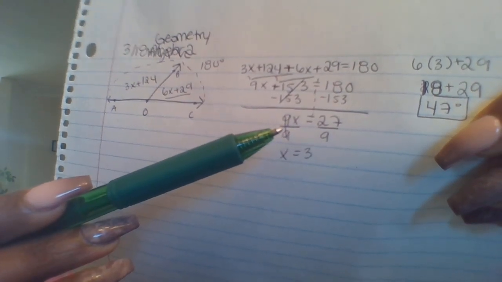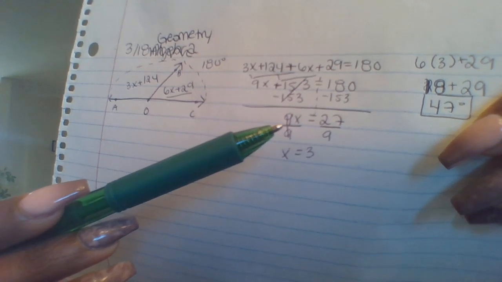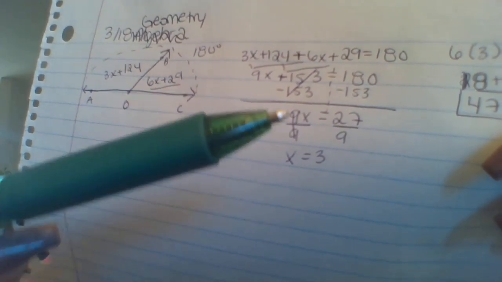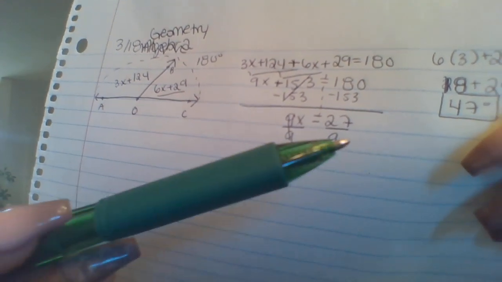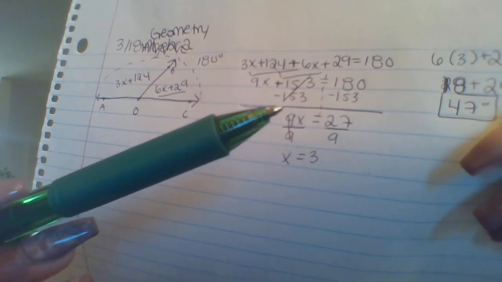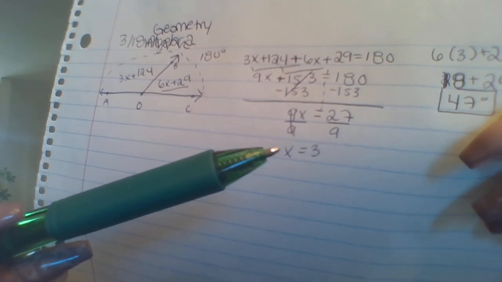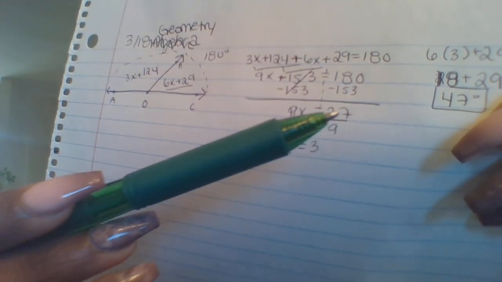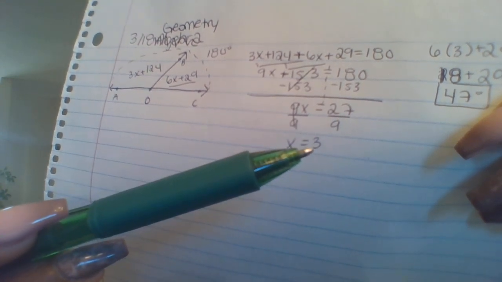Final step to get x by itself. When a number is next to a variable, that's multiplication. Opposite of multiplication is division. So we're going to divide both sides by 9. 9 divided by 9 is 1. 1 times x is just x. So that's why we're left with x. 27 divided by 9 is 3.